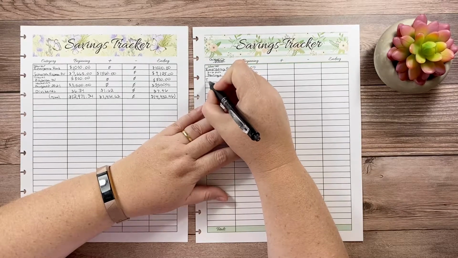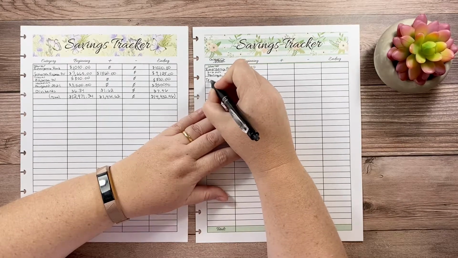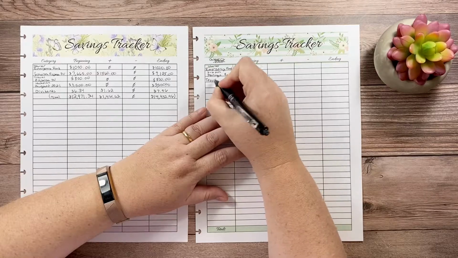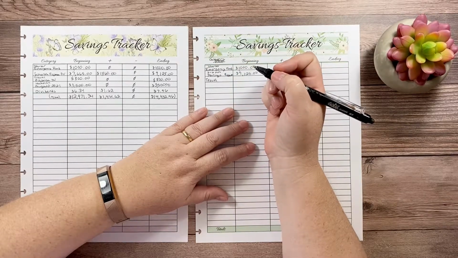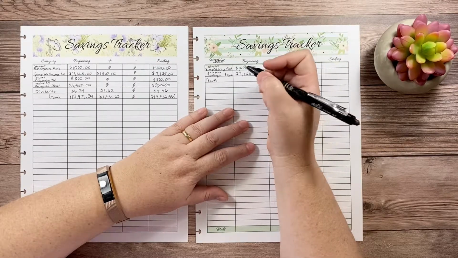COVID is looking not so bad now in our area. We live in the state of Virginia, and they reported this weekend, I think Sunday, they only had reports of less than 400, like 380 or something like that.